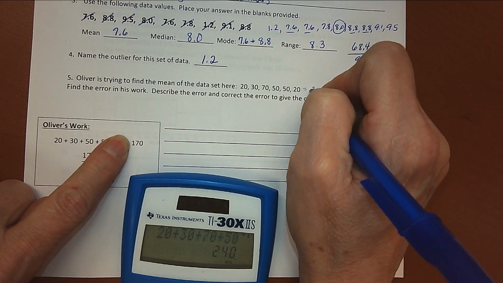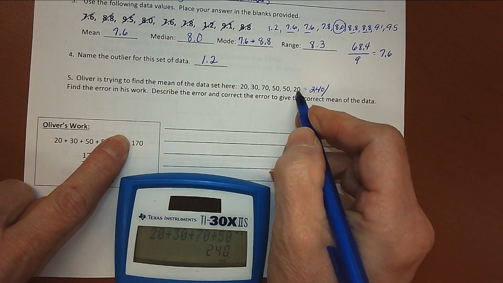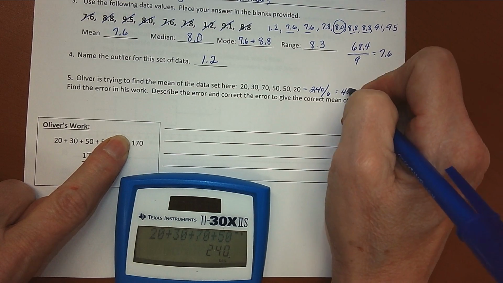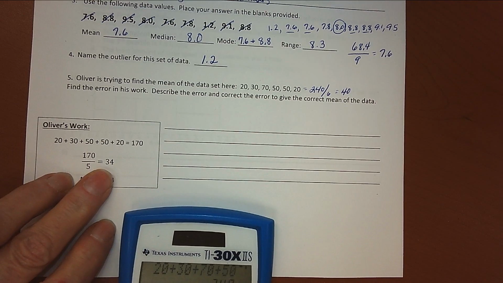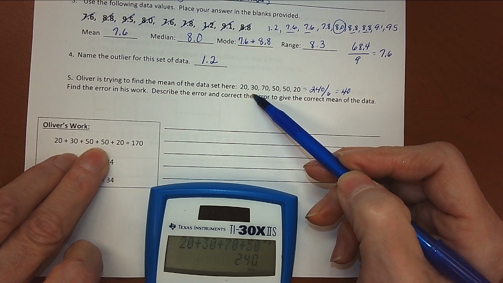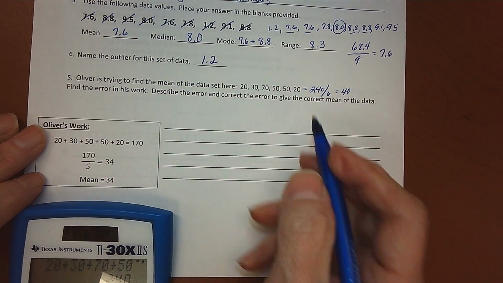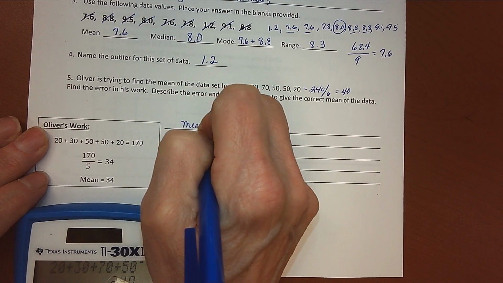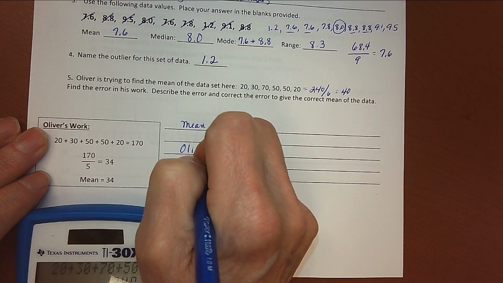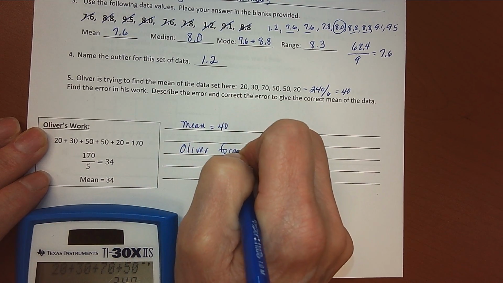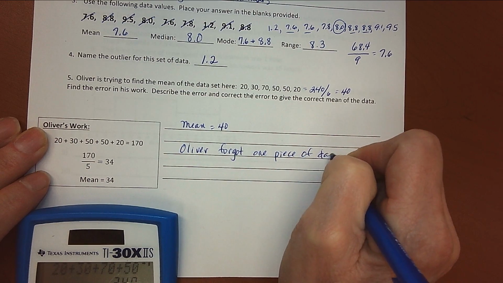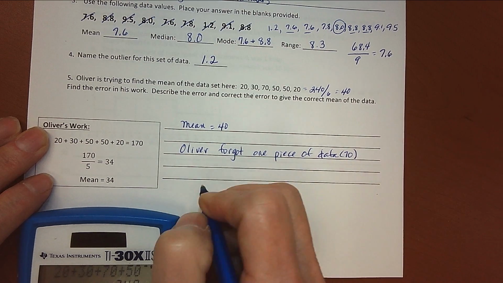When I added these together, I got 240, and then I'm going to divide that by the 6 pieces of data, and so I know that my mean should be 40, but Oliver got 34, and so we need to figure out what Oliver did. So if we compare the pieces of data here, you can see that Oliver forgot the 70. So the mean should have been 40, and Oliver forgot 1 piece of data, which was the 70, in computing his mean.